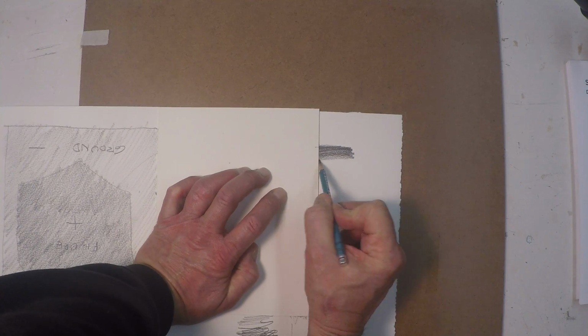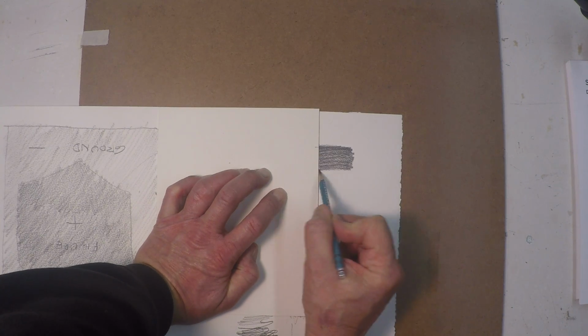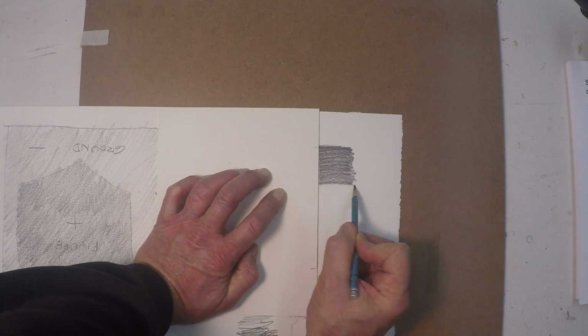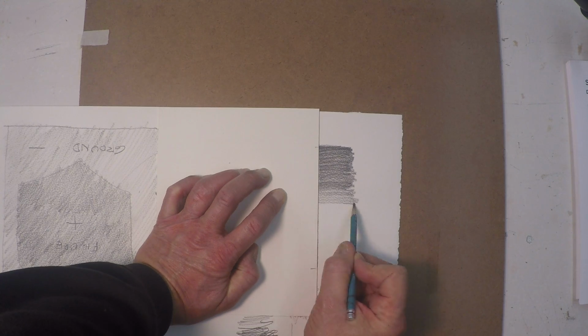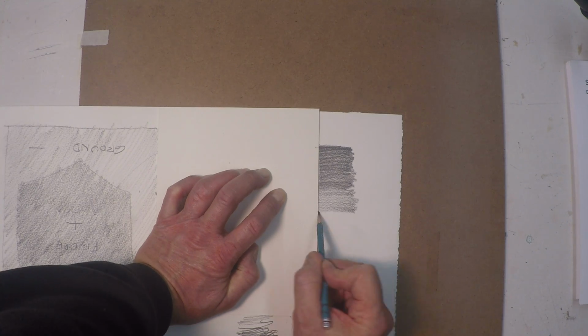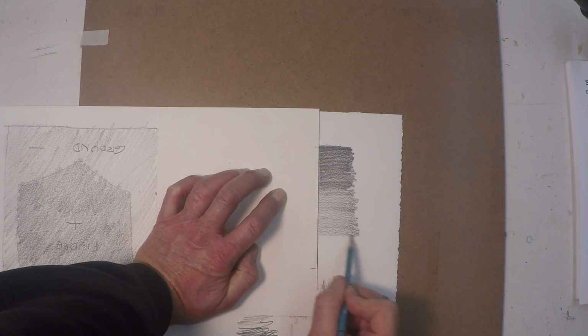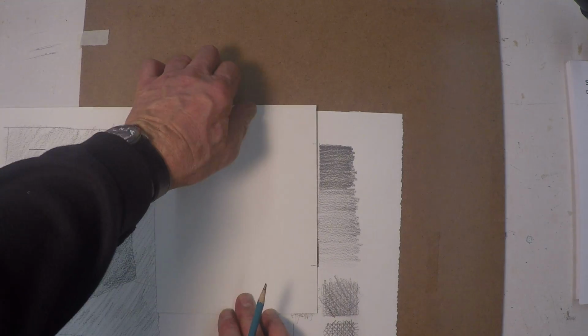Now a value reversal, this is the very simplest demonstration of a value reversal. Although a value reversal can mean values reversing in any direction, or any section of that value reversal, whether it's a really dark end going to the middle or the middle going to the light or whatever. I'm just doing a complete reversal of this.